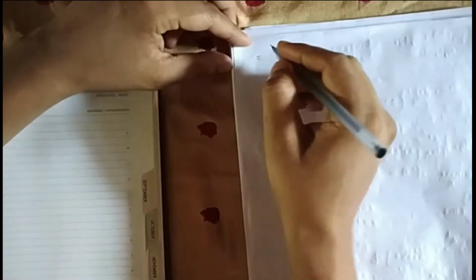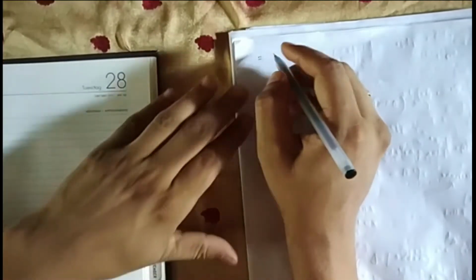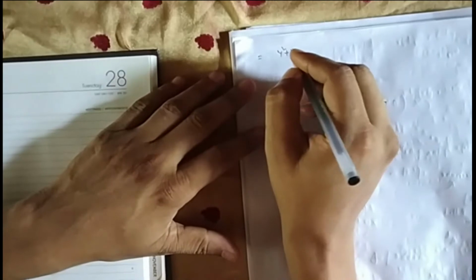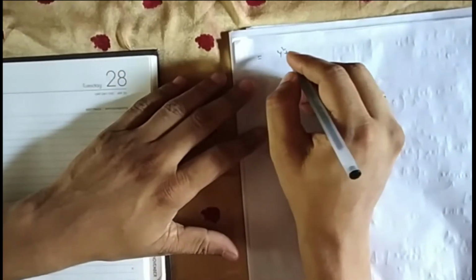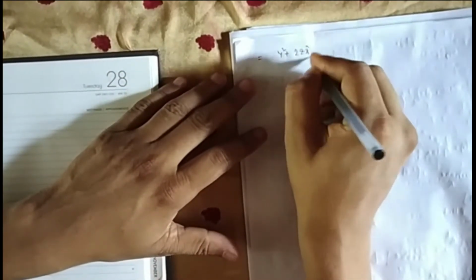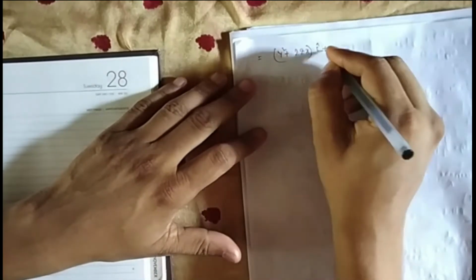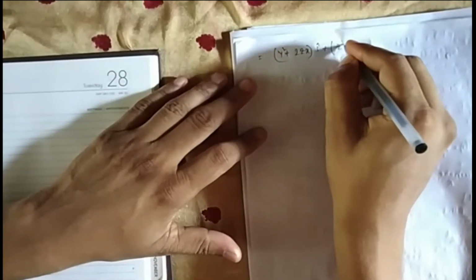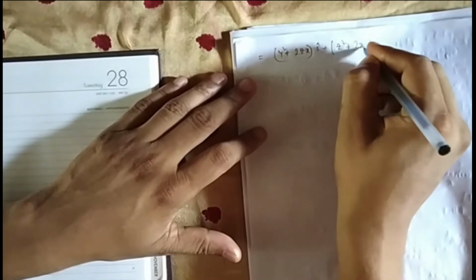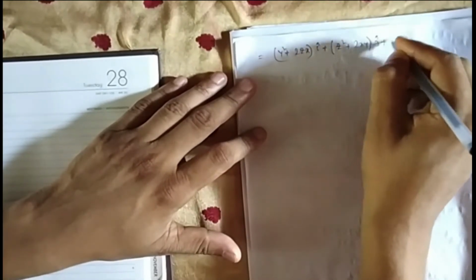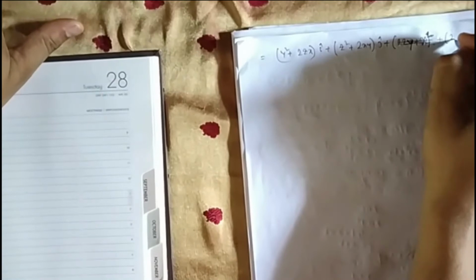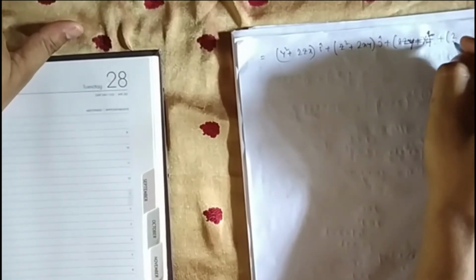So if you put all these values in and do the differentiation, you will get it. Differentiating with respect to x gives y square plus 2zx i cap, then with respect to y gives z square plus 2xy j cap, and with respect to z gives 2yz plus x square k cap.